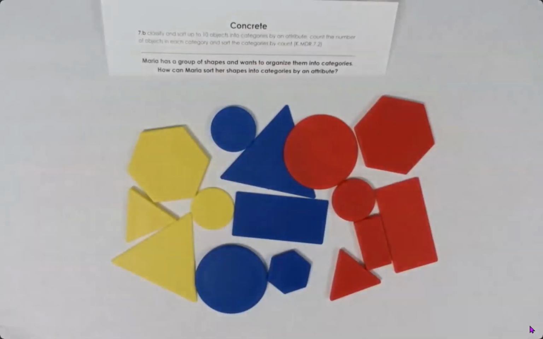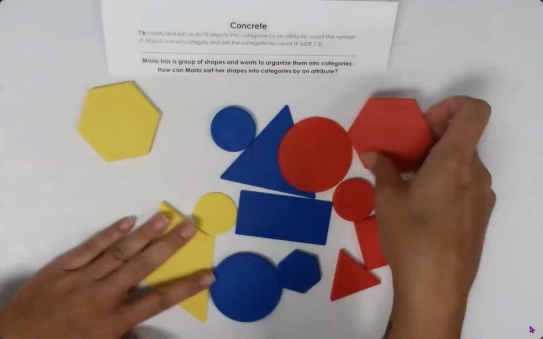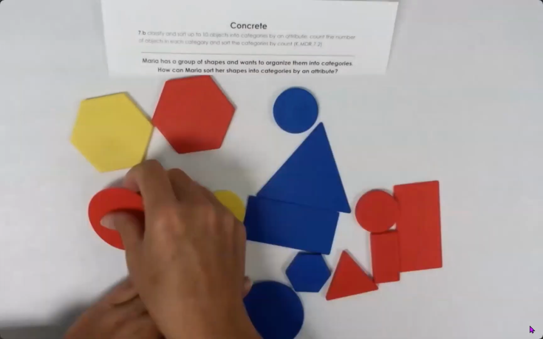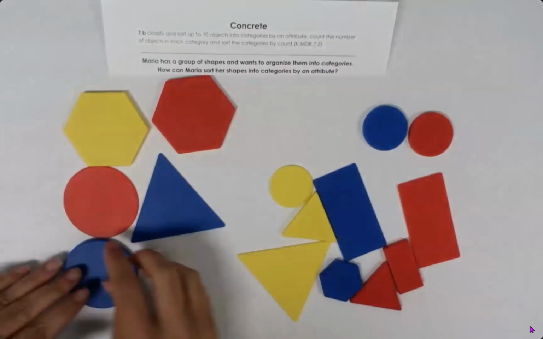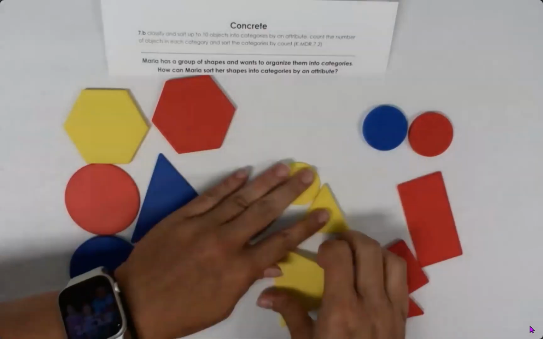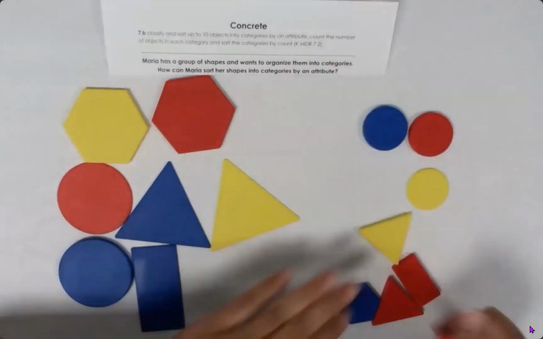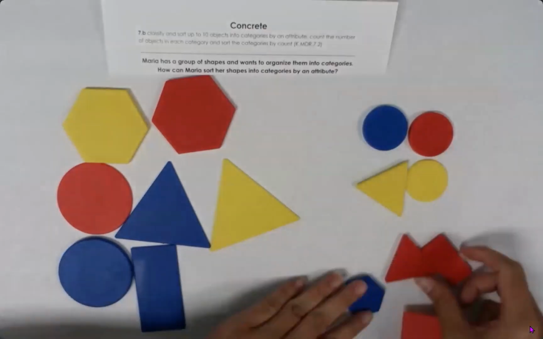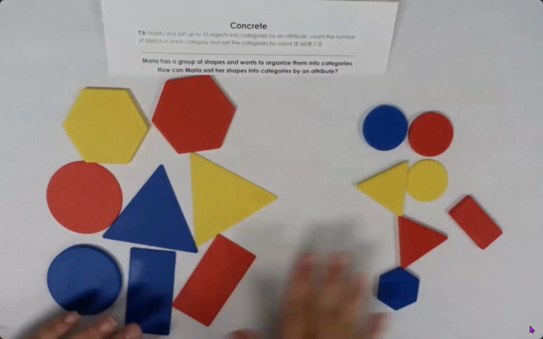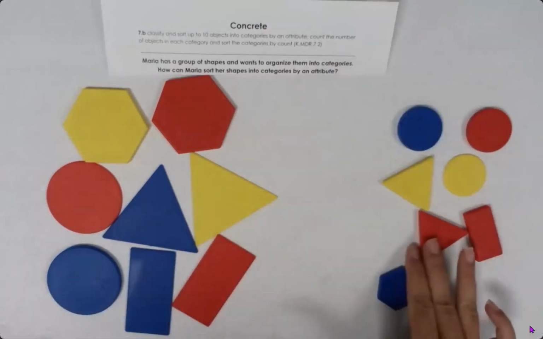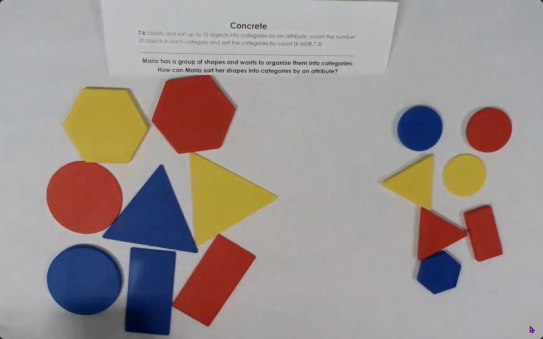Students might also see that the shapes are different sizes, and size is an attribute that we can sort these objects. So they may see that there are big shapes and small shapes and sort into 2 categories, big and small. So as I'm sorting these shapes into big shapes and small shapes, I see that I now have 2 categories. And the attribute that I sorted by was size.